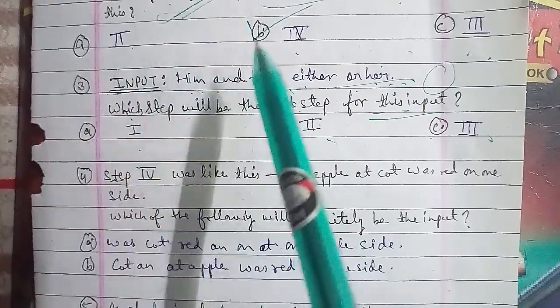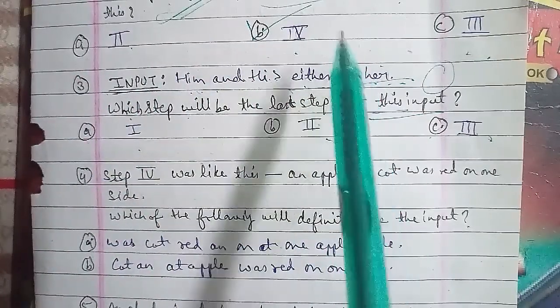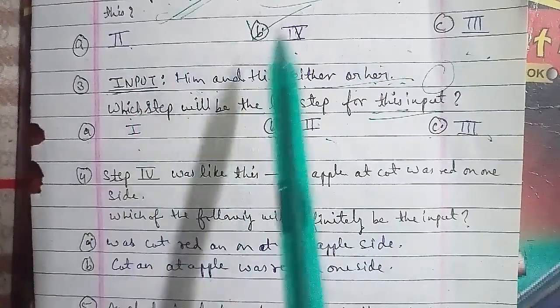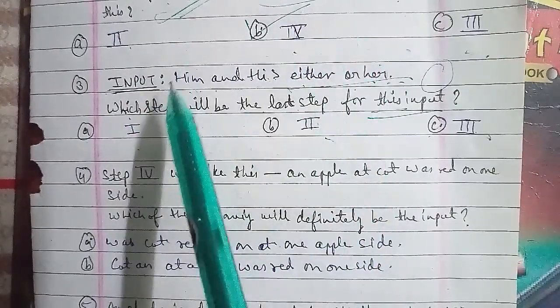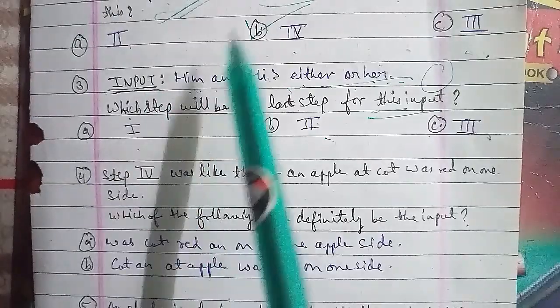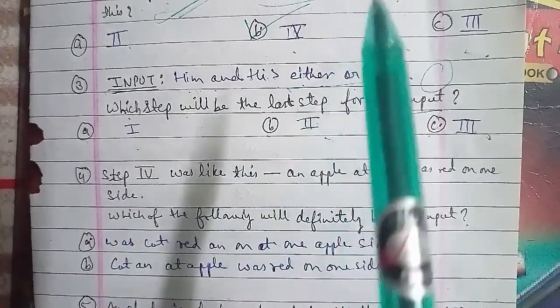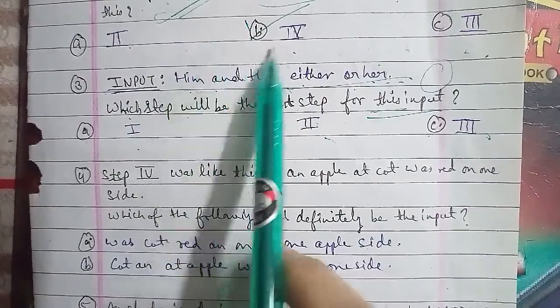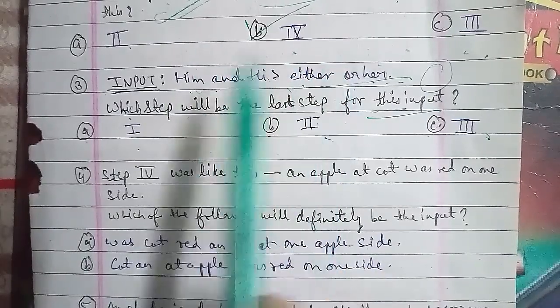Now moving on with the next one, question number 4. Step 4 was like this: an apple at caught was red on one side. This is the step 4 they had given you. Which of the following will definitely be the input?